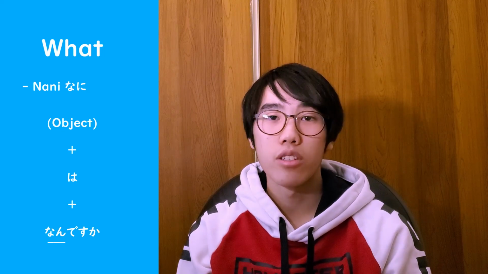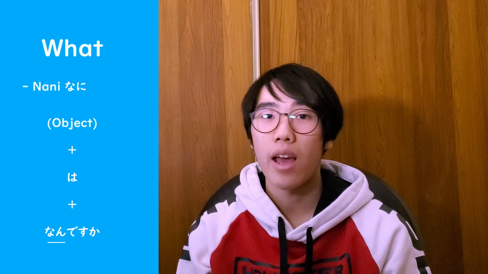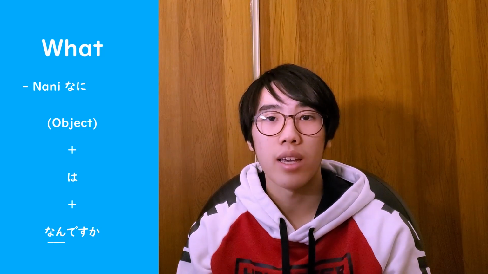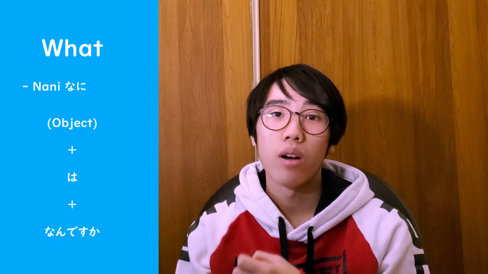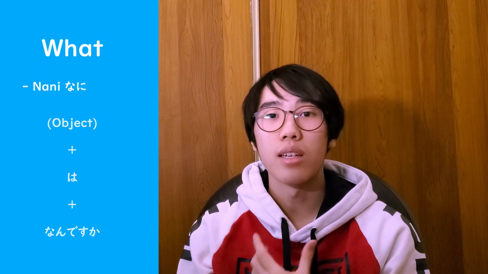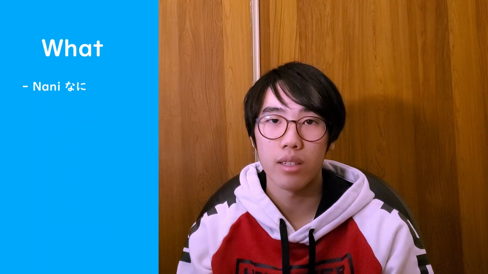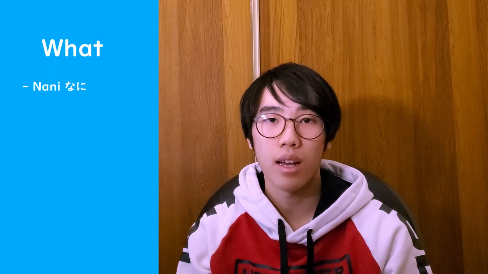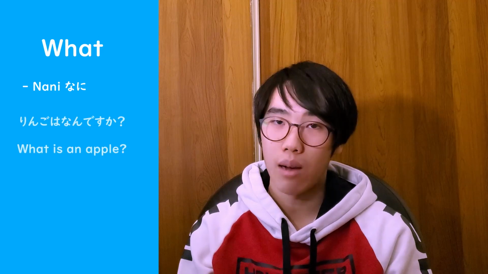So all you have to do basically is add the object at the front of the sentence structure. If you're asking what is an apple, for example, the object in this case is the apple. So apple in Japanese is ringo. So all you have to do is put ringo at the front of the sentence and then attach this sentence structure. Ringo wa nan desu ka? This basically means what is an apple.